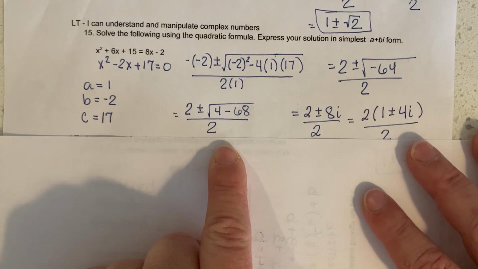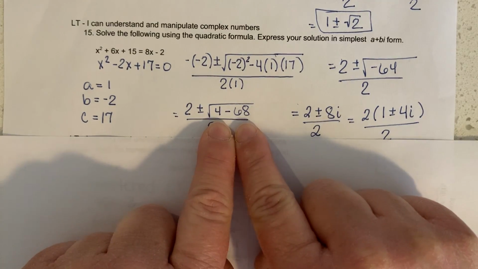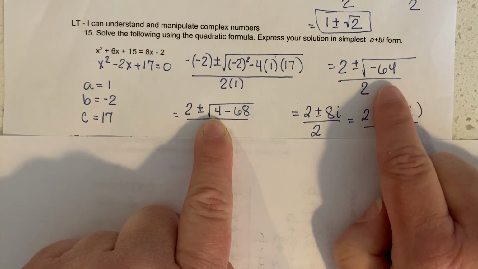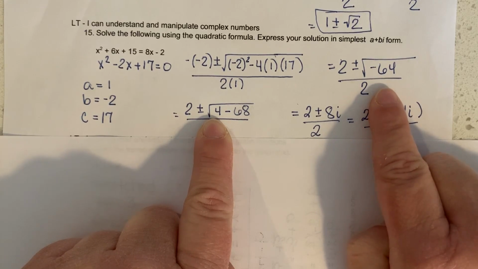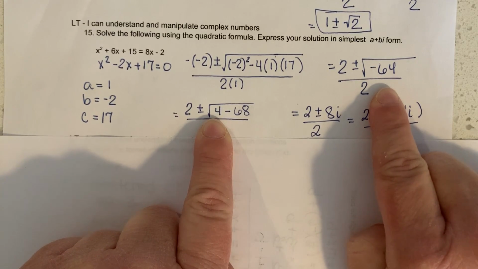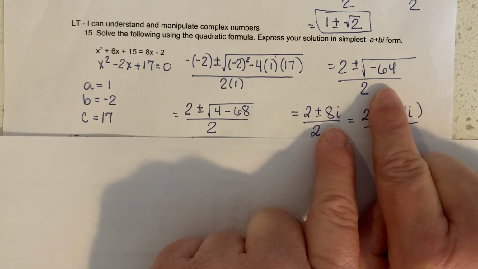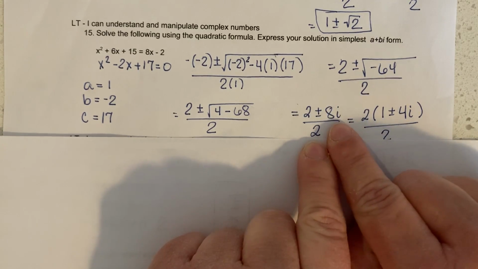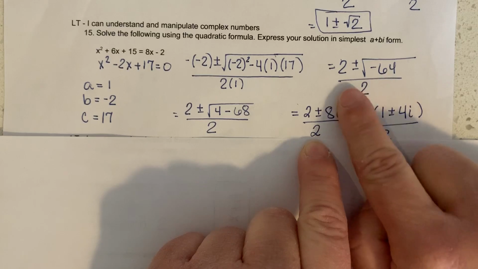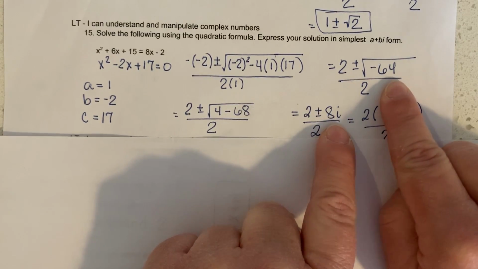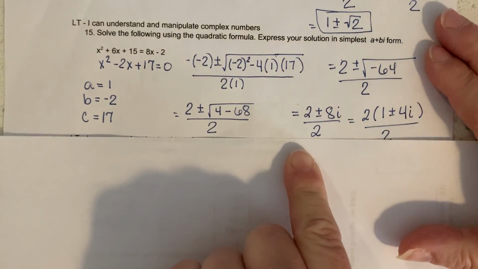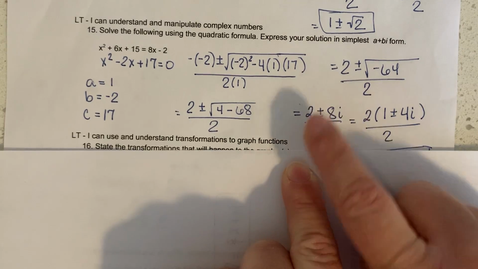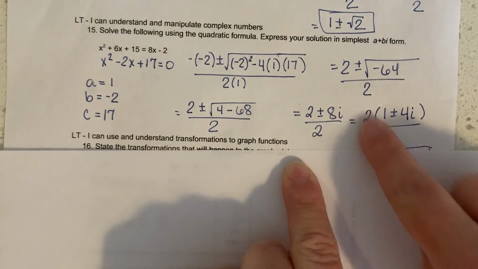Now, the only difference is when we solve this part, 4 minus 68 is a negative 64. Well, that's a problem because we can't take the square root of a negative. Only now we know that that makes it imaginary. So now we can, because the square root of 64 is 8. And because there's a negative in there, you have that letter i. So this is 2 plus or minus 8i divided by 2. Again, because every single term on the outside of a square root is divisible by 2, I factored the 2 out so it would cancel.